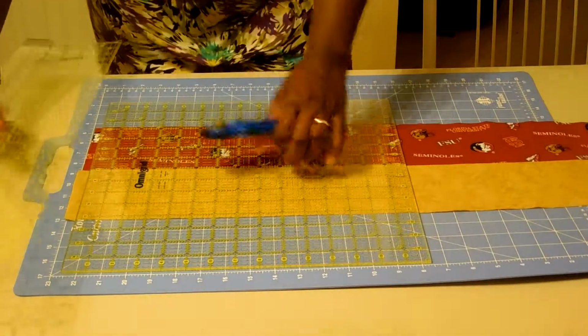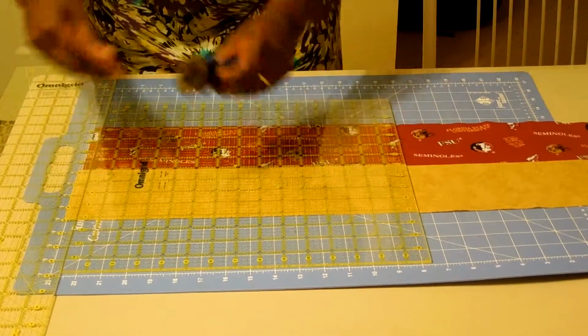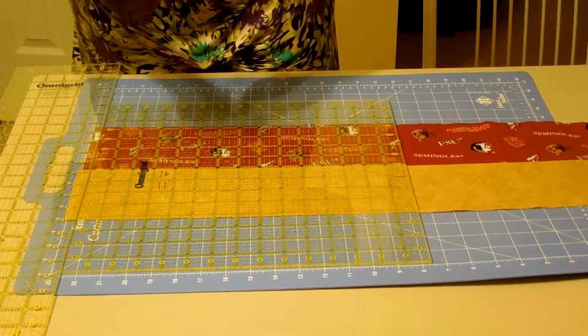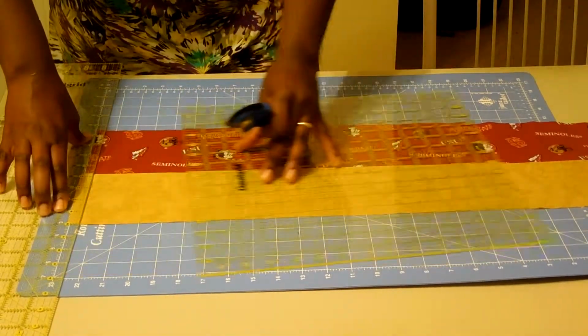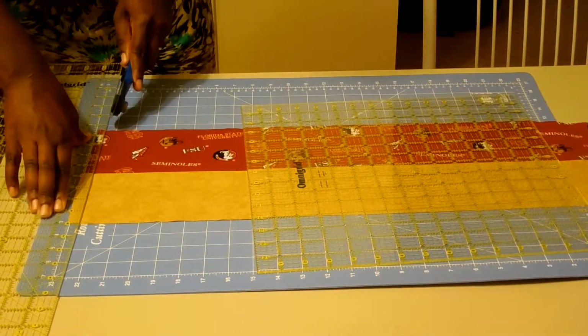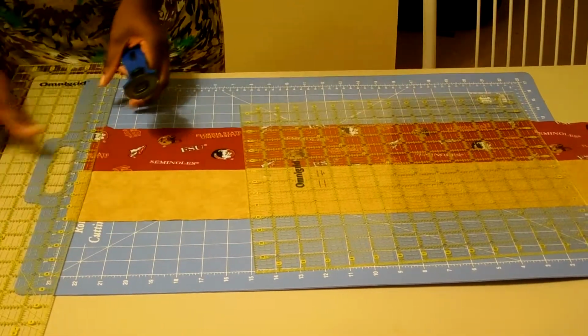Just like every time, use your other ruler, press it up against it. Okay, and then I'm just going to slide the big ruler down and hold the little ruler in place and give it one quick cut to square it off.